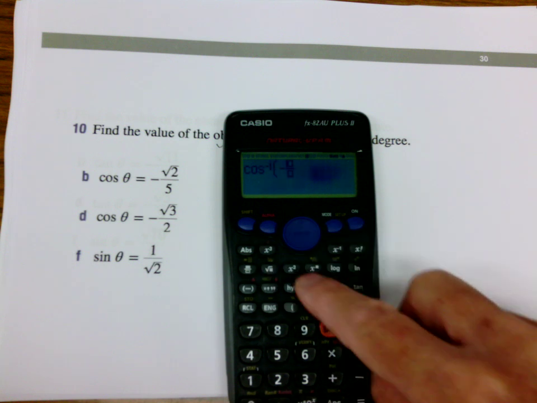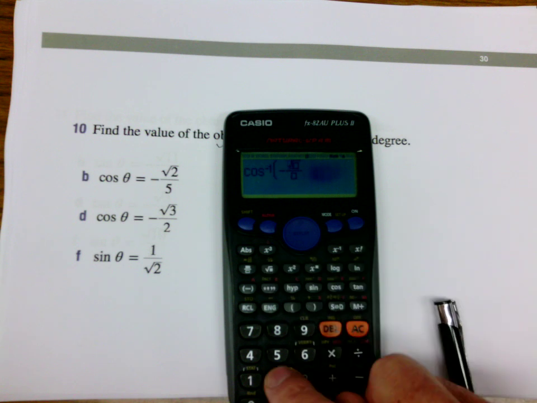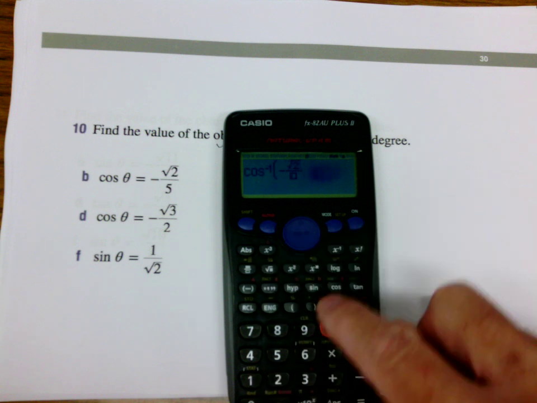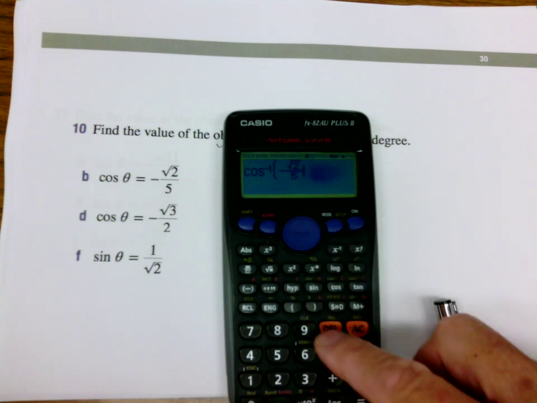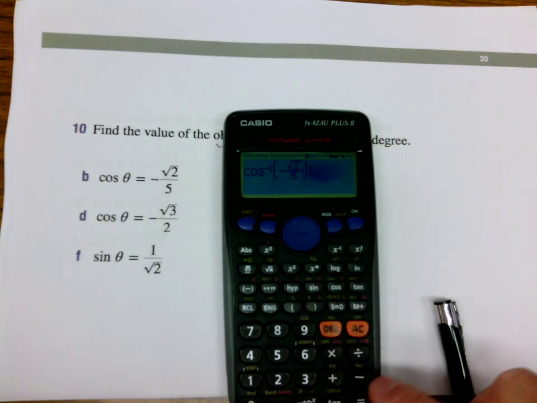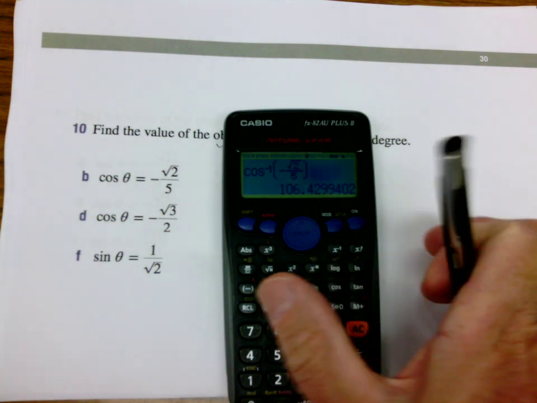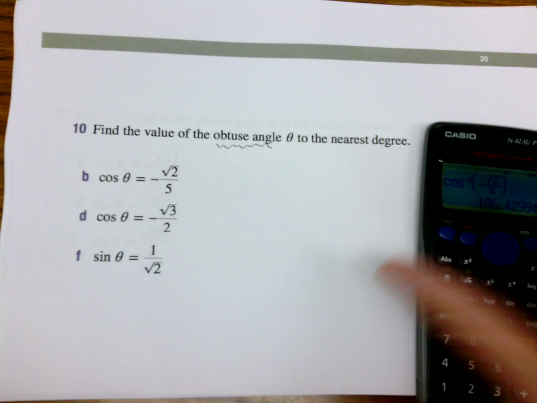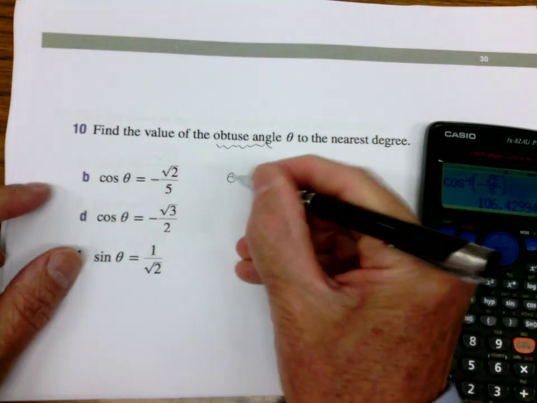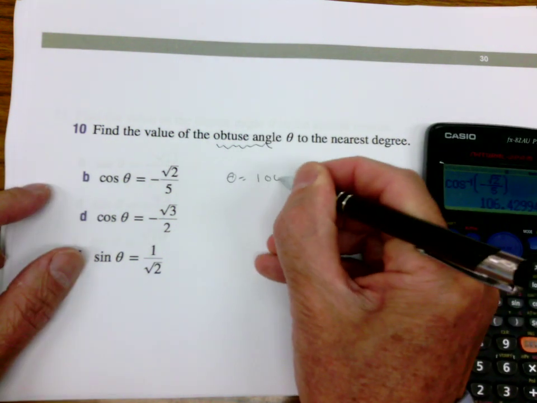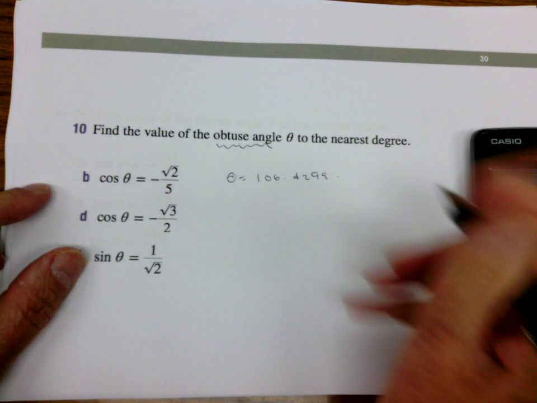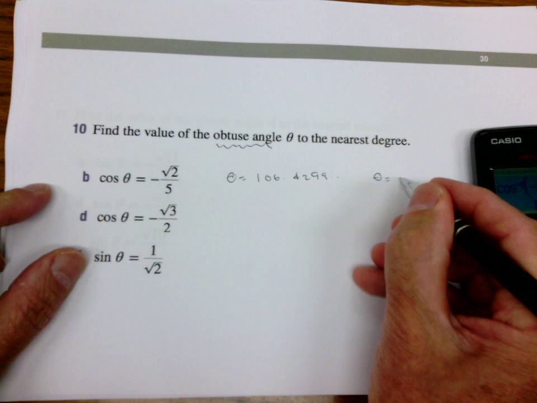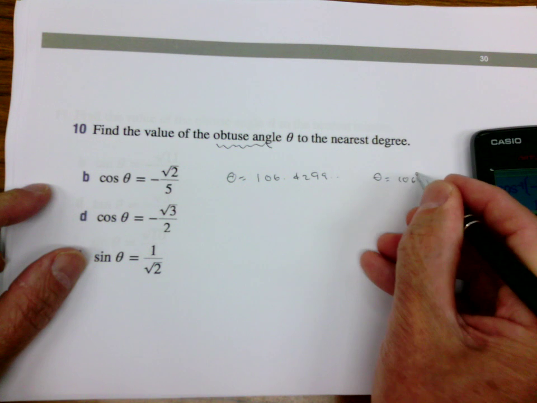Then I've got square root of 2 on the top, over 5, close the bracket, equals. Okay, so I get 106.4299, and we go to the nearest degree, theta equals 106 degrees.